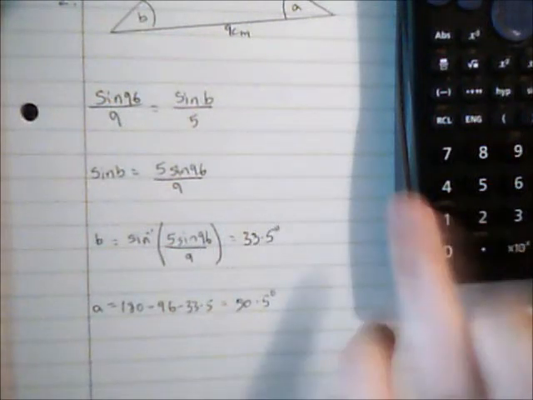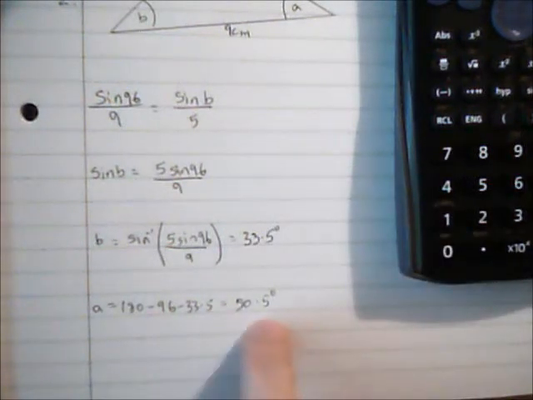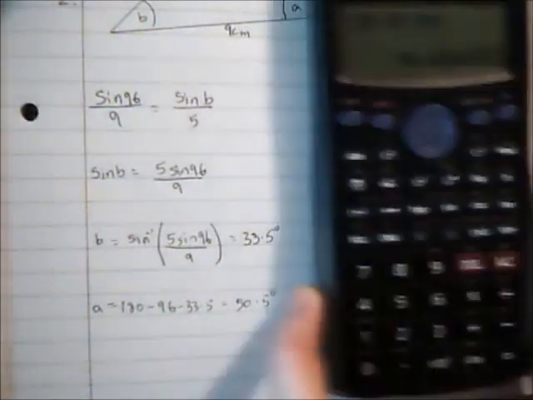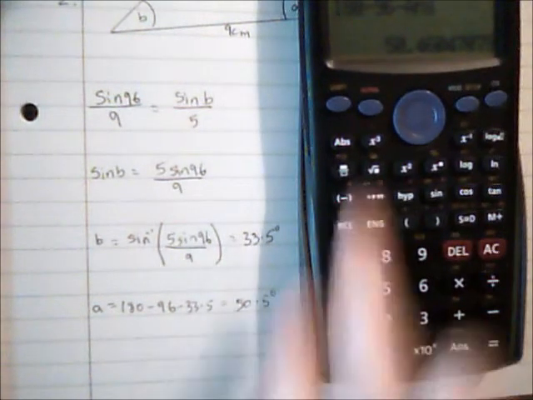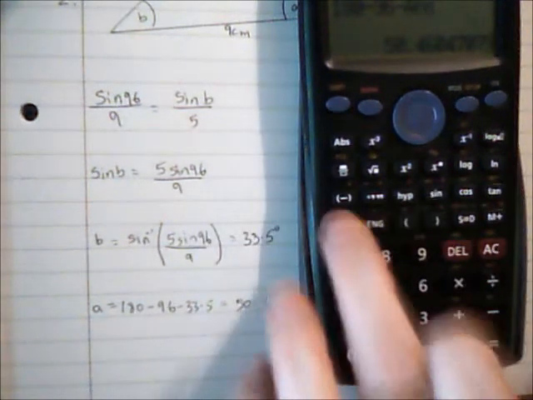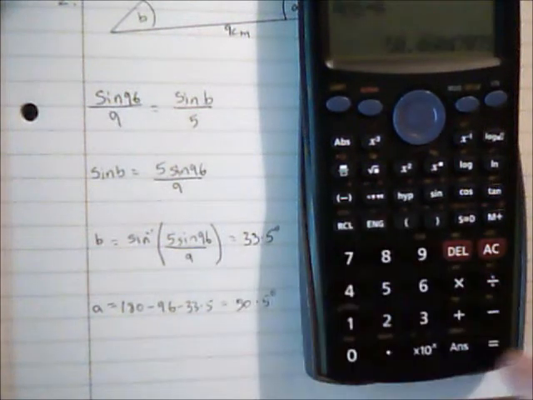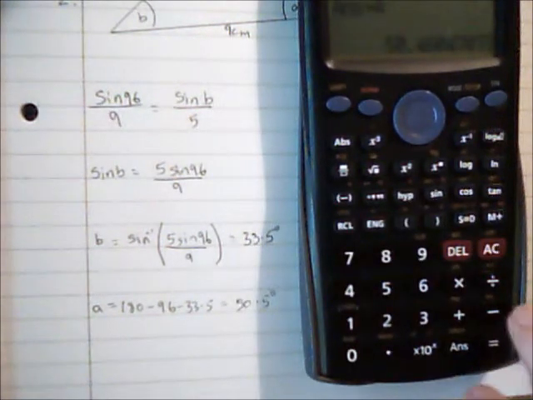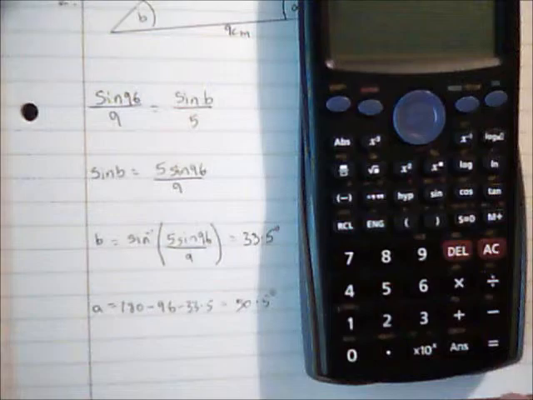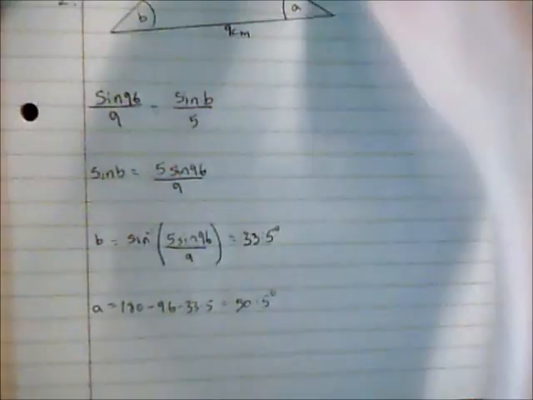But because this is a rounded answer, what I'm actually going to do is take my answer and do shift store A. So I'm going to store that in memory A. So when I use it later on, I'm going to use a nice accurate answer. So now I can find the area.